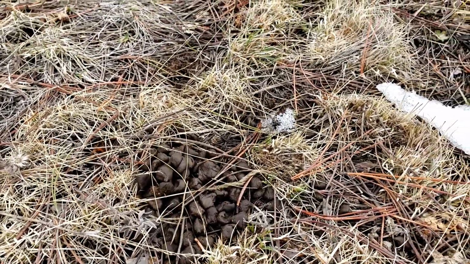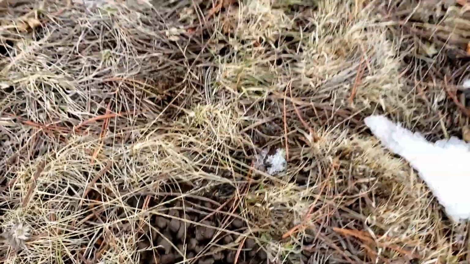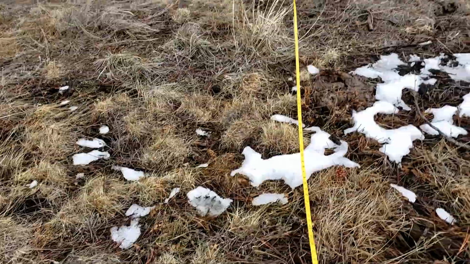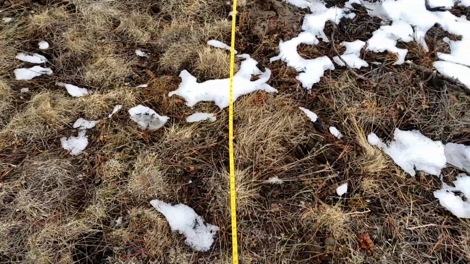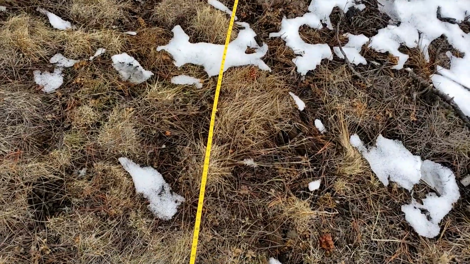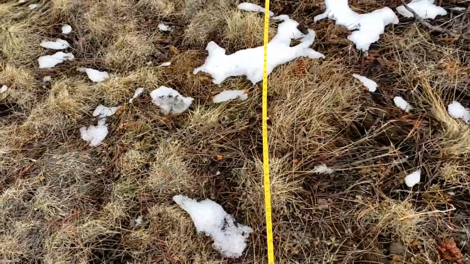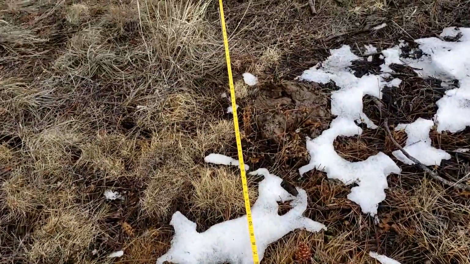It's very dark though, and very small diameter, so I'm going to stick with mule deer on that. I'm going to give one tally for my first transect with mule deer. I'm trying to manage a data sheet at the same time that I record, so it's a little tricky. Let's keep going here.